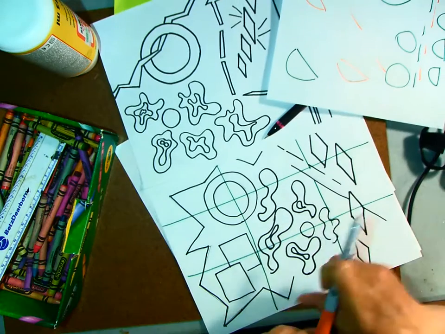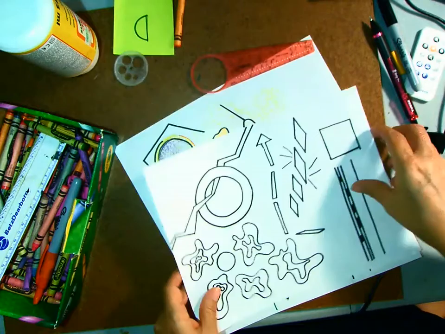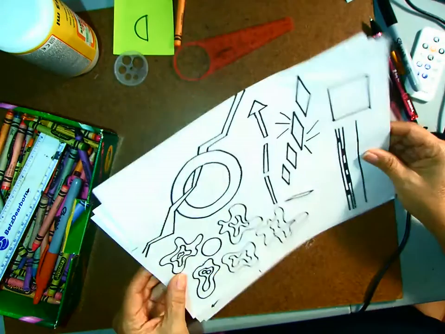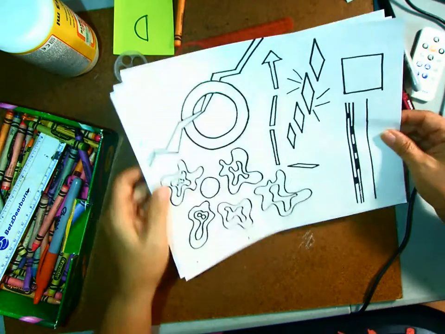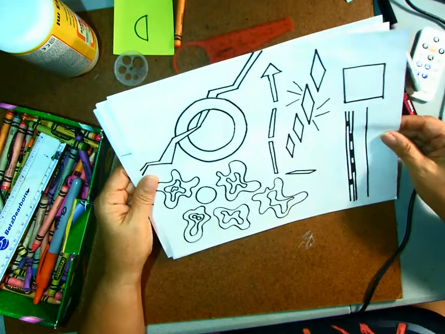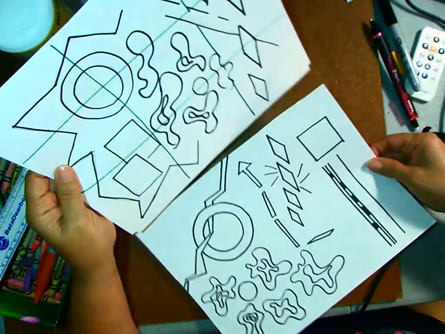So so far I've done 2 different designs. Let me put this over here. So far I've done 2 different designs, and that's what I want you all to do, not 2 but 3. So this is my first one that I did. This is my second one.